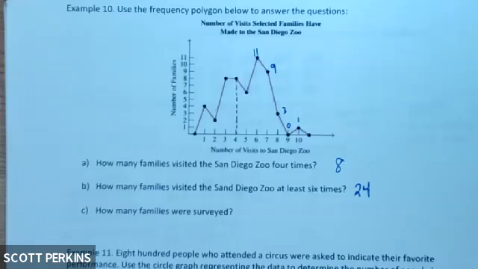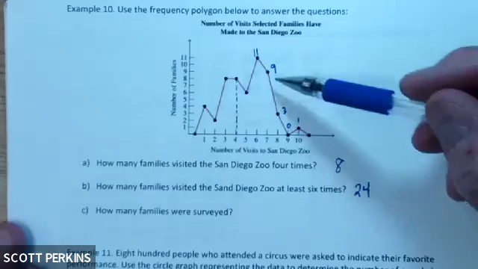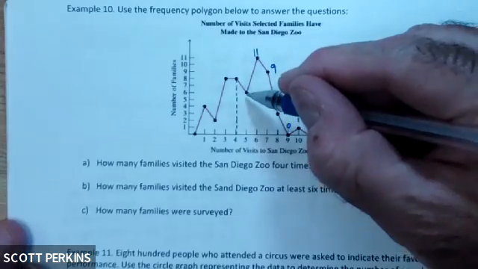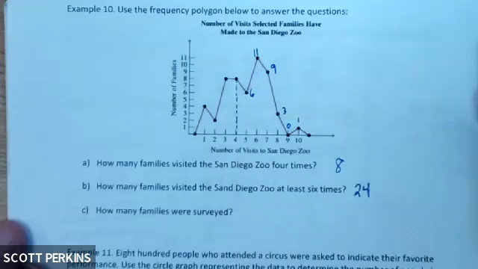And then last but not least, how many were surveyed? So I need to go through and do what with all of my observations? Add them all up. Yeah, exactly. So I've already got these 24, and then here 5 times, that's 6. So that gives me a total of 30.